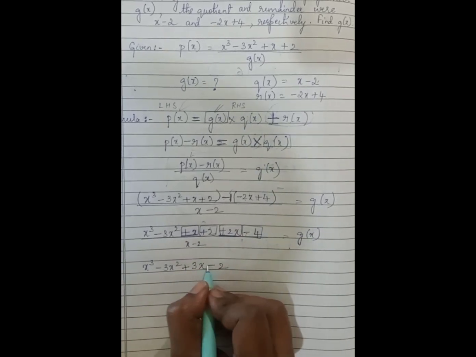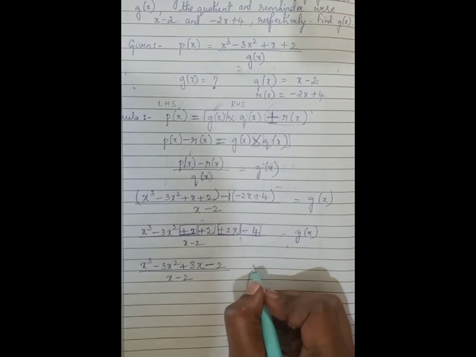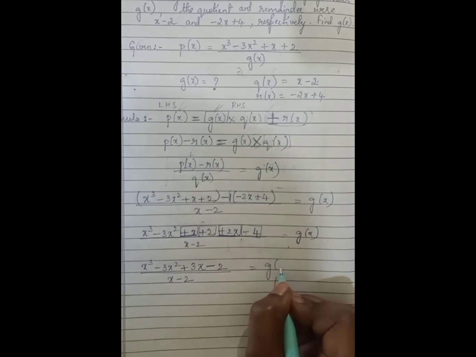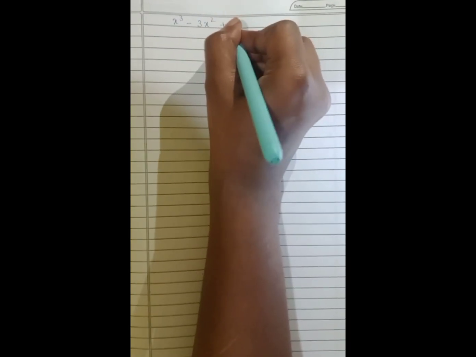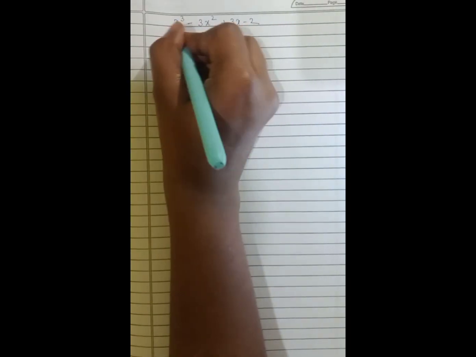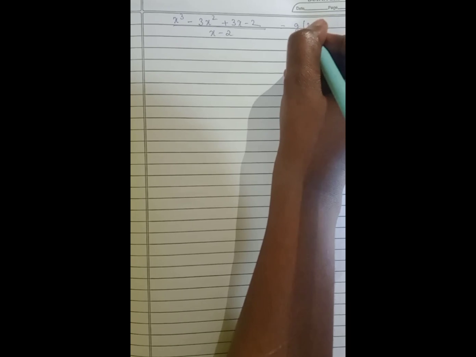The bigger number's sign is minus. Whole divided by x minus 2 will give g of x. So we got x to the power of 3 minus 3x square plus 3x minus 2, whole divided by x minus 2, is equal to g of x.